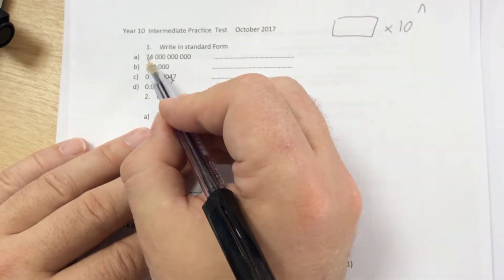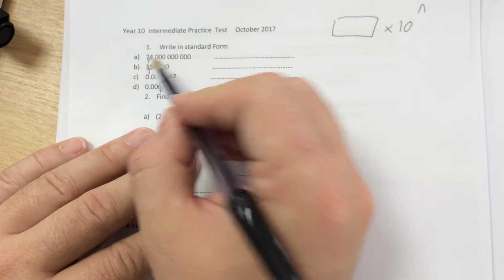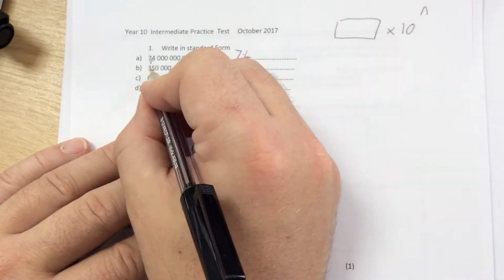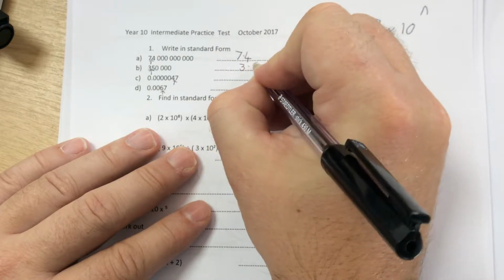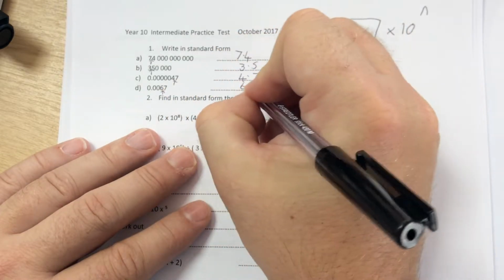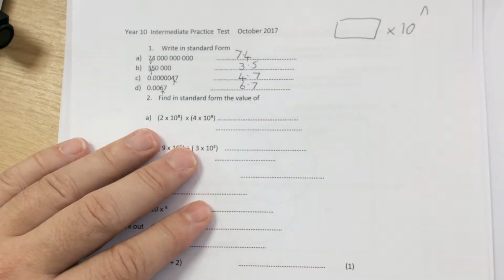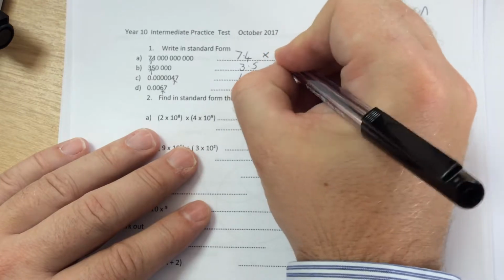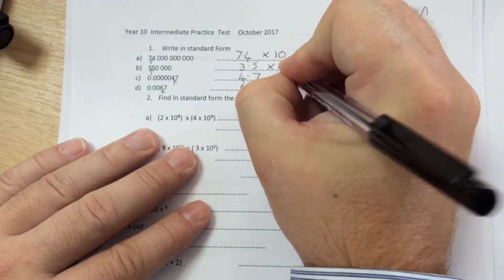So for this question here, the number between 1 and 10 will be 7.4. Question B would be 3.5. Question C would be 4.7. Question D would be 6.7, because that's the arrow after the first number that is not a zero. They're always times 10. It's always times 10.